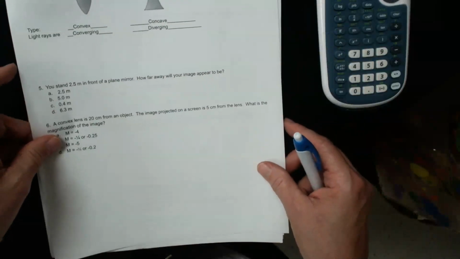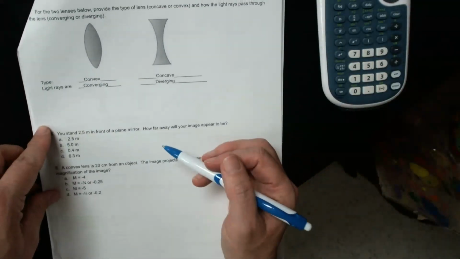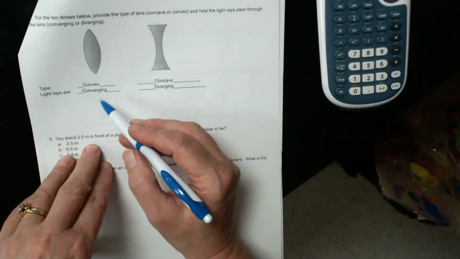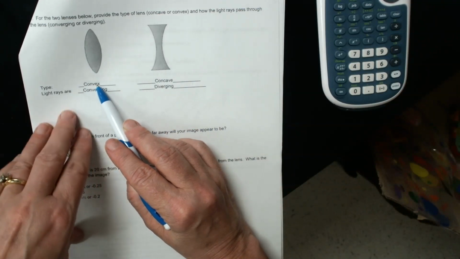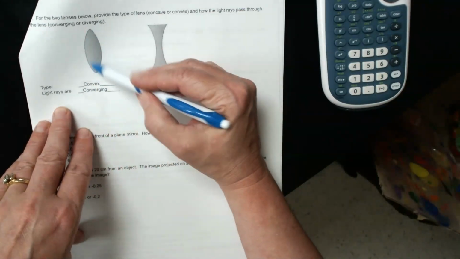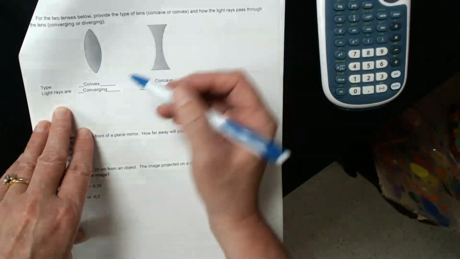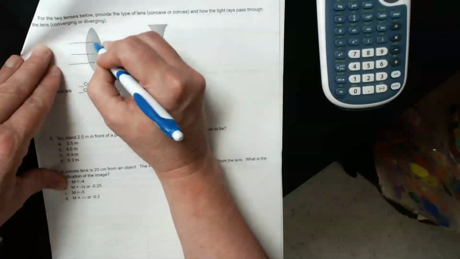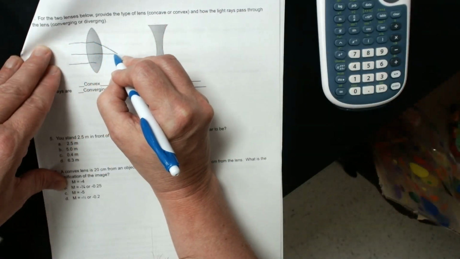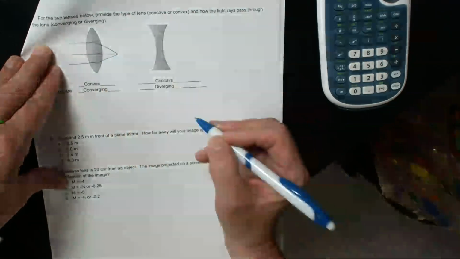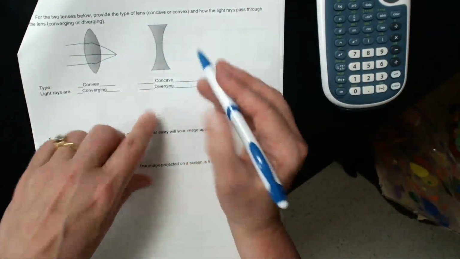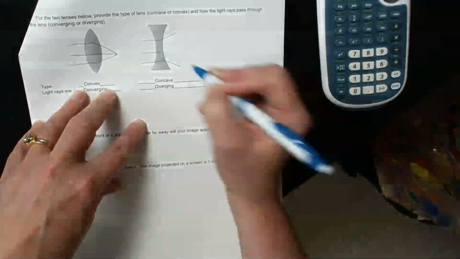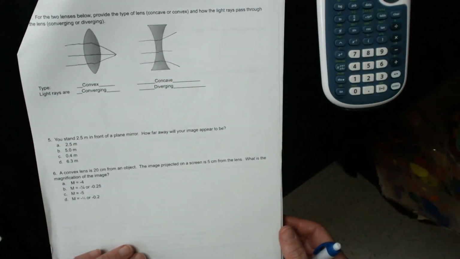For the two lenses below, provide the type of lens, concave or convex, and how the light rays pass through the lens. Okay. I think I actually left the answers in this one by accident, but this one is a convex lens or converging. That means as my light rays come in, and this is just a simple drawing, they're going to converge or come together at a point. And then this one's my concave or diverging lens. So my light rays are going to come in and they're going to diverge or go away from a point.